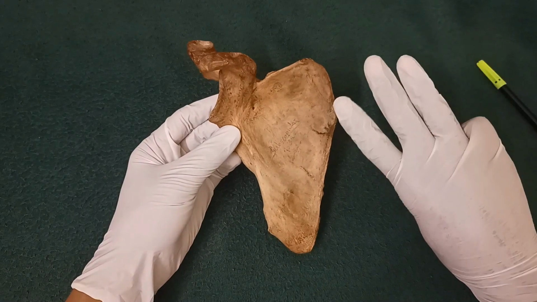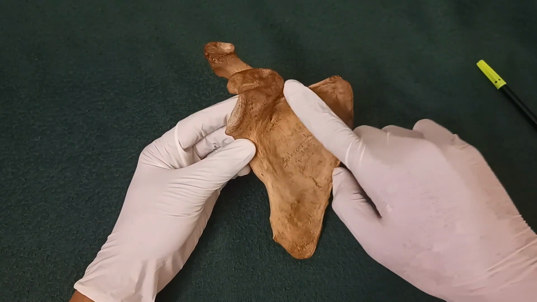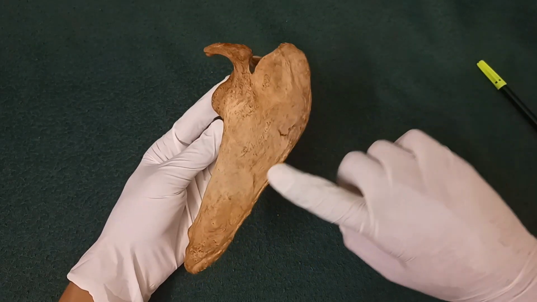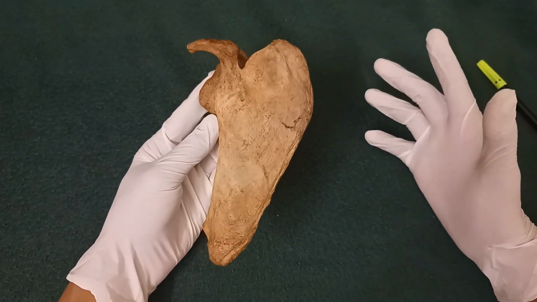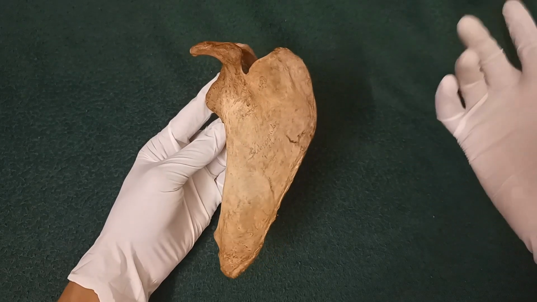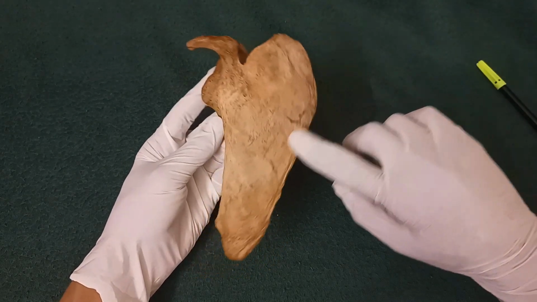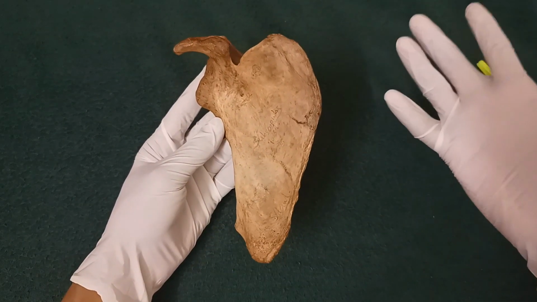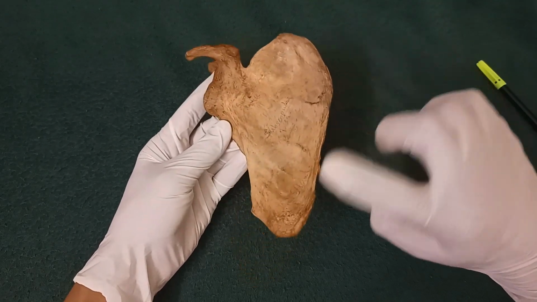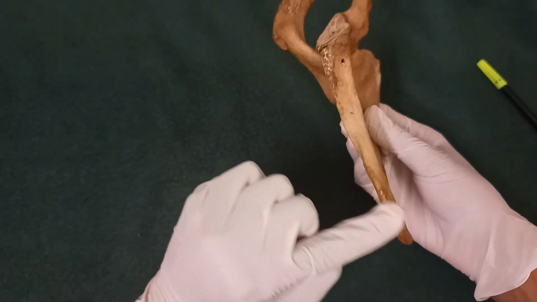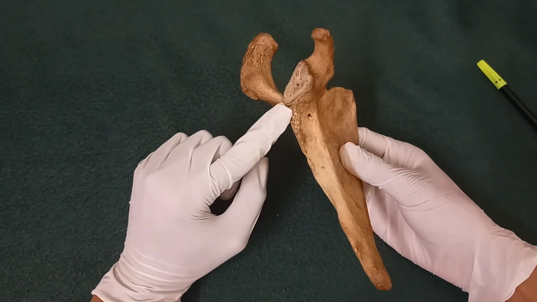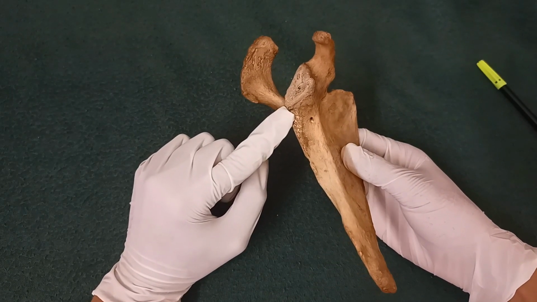Scapula has got three borders. This is the superior border. This is the medial border, also called as the vertebral border because it is towards the vertebral column. This medial border is present between the superior angle and the inferior angle. This is the lateral border, also called as the axillary border because it is present towards the axilla.